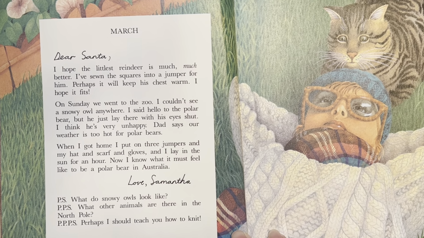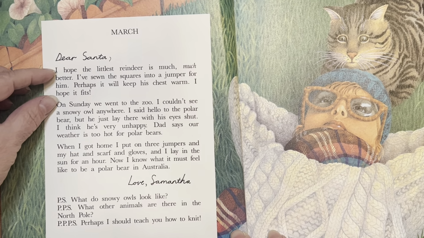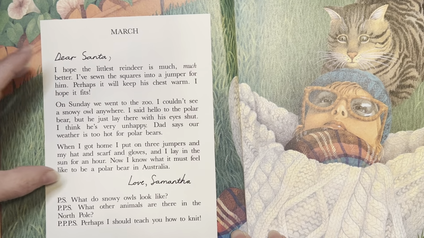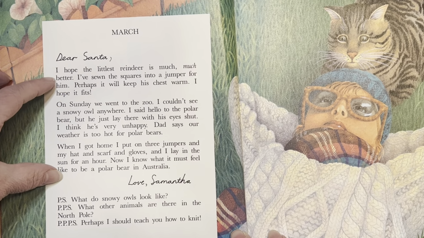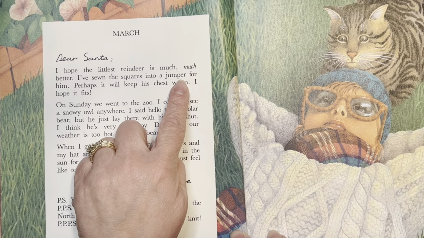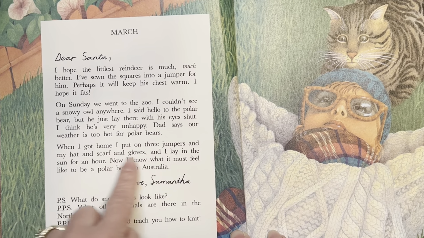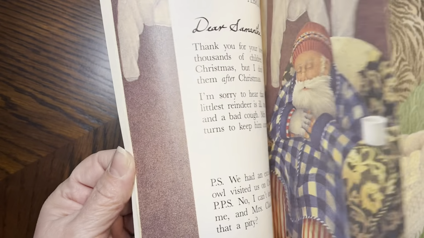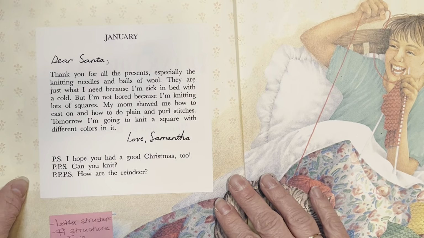One of the other things that you'll notice here, if you're talking about paragraph structure, is that the paragraphs are getting longer, or the body of the letter is getting longer, and each of the paragraphs is talking about something specific. Now, if I go back to January, this one is easy because it's just one paragraph.